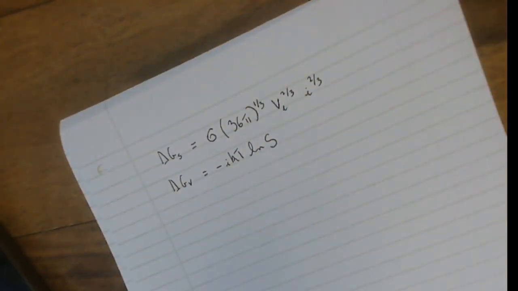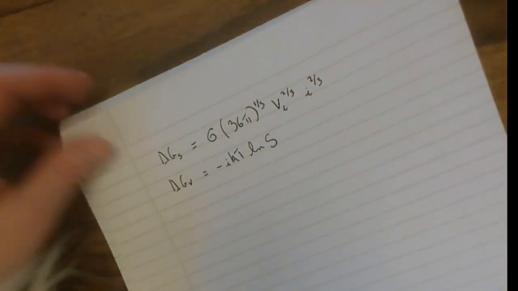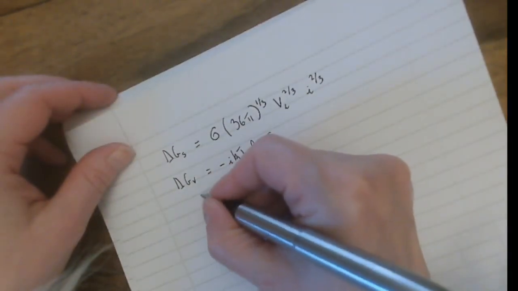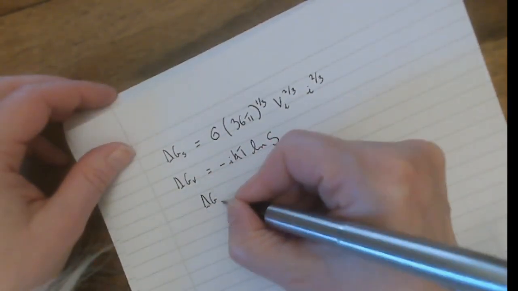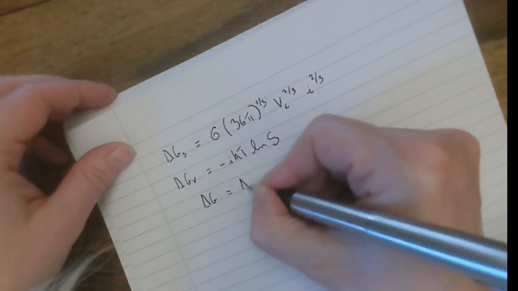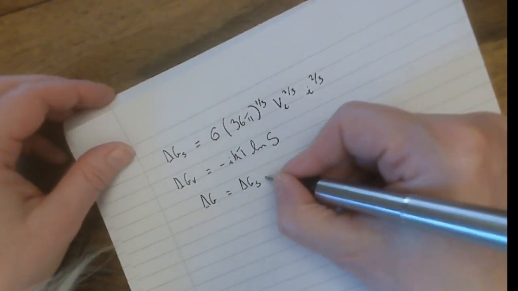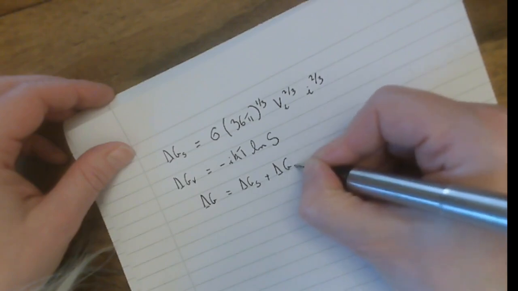So our actual free energy barrier for our cluster, delta G, is delta G for the surface plus delta G for the volume.